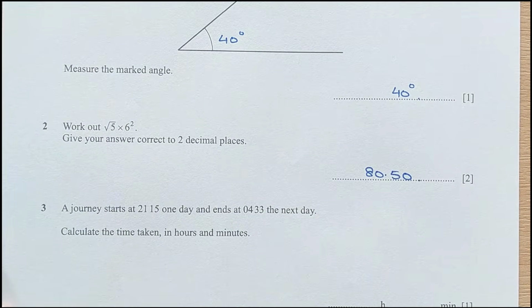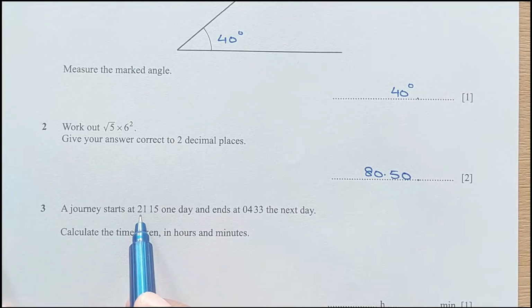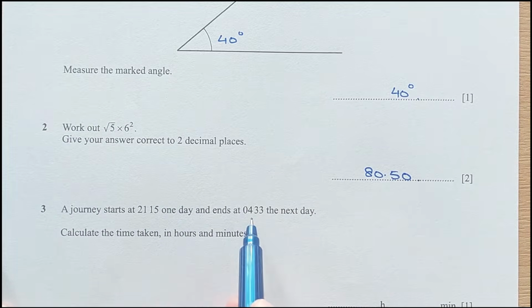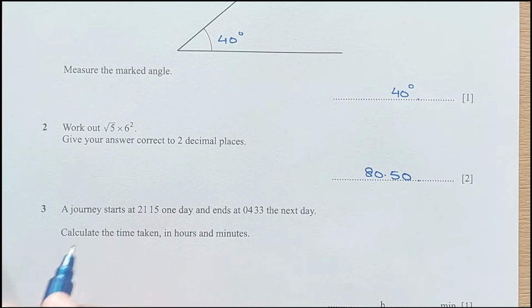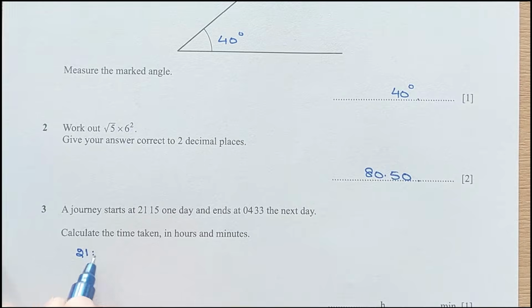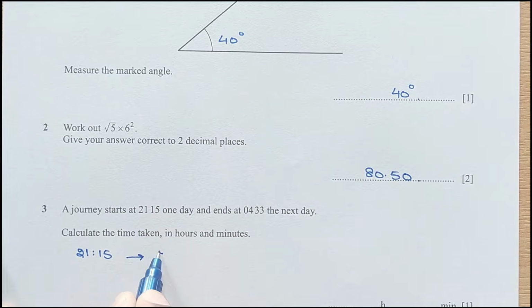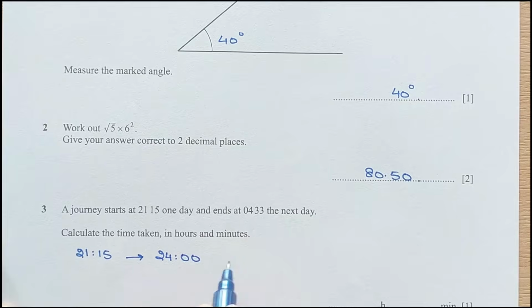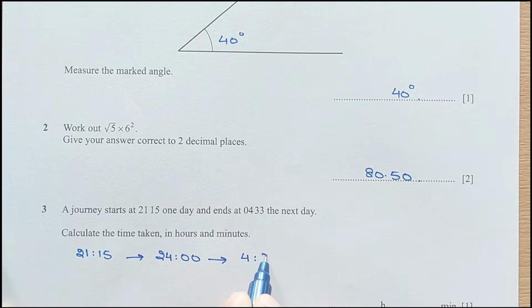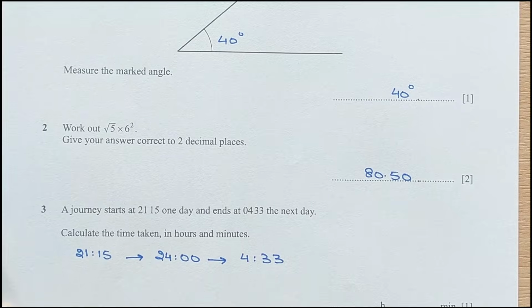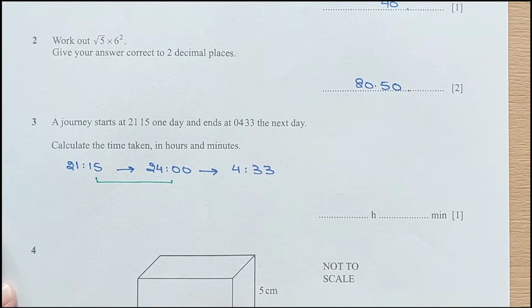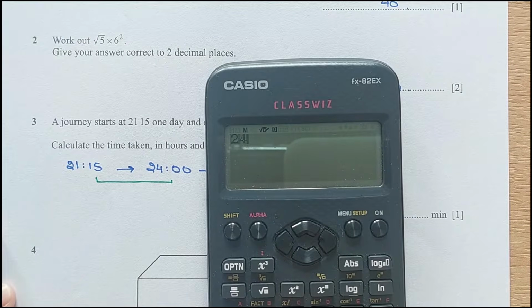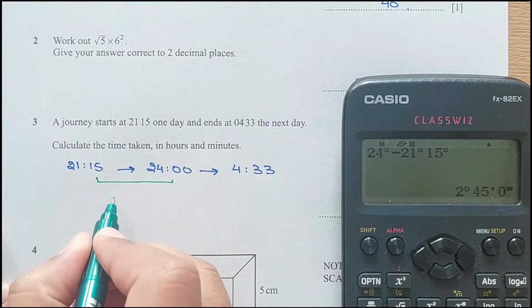Right. Now for question number 3, a journey starts at 21:15 one day and ends at 4:33 the next day. Calculate the time taken in hours and minutes. Okay, so first from 21:15 we have midnight, that is 24, and then in the morning we have 4:33. So first we need to find how many hours and minutes between 21:15 and 24. Let's use the calculator: 24 hours subtract 21 hours 15 minutes is 2 hours 45 minutes.